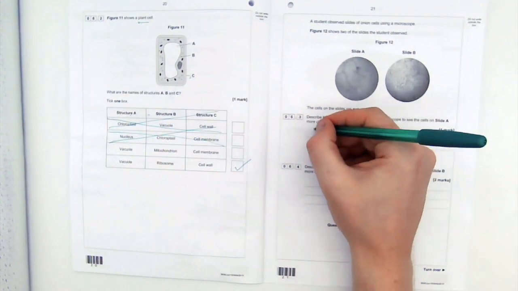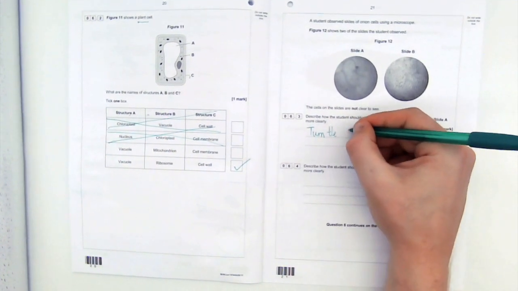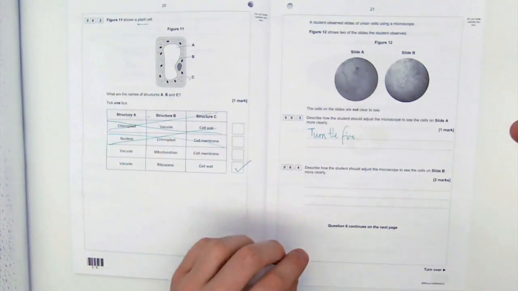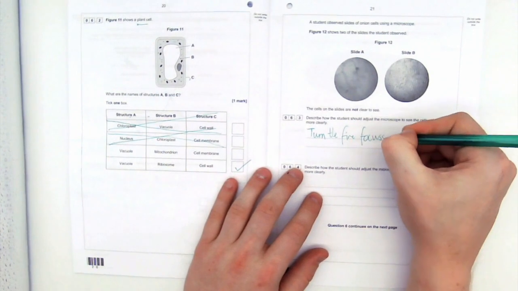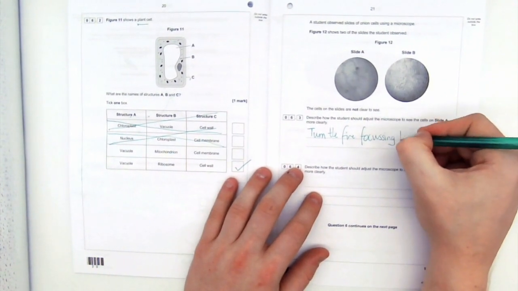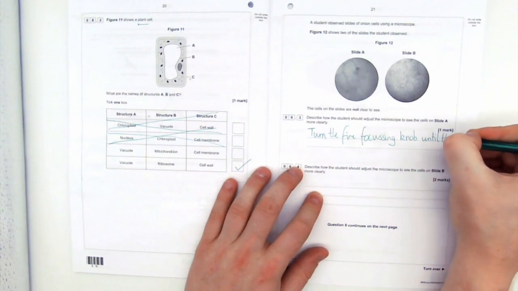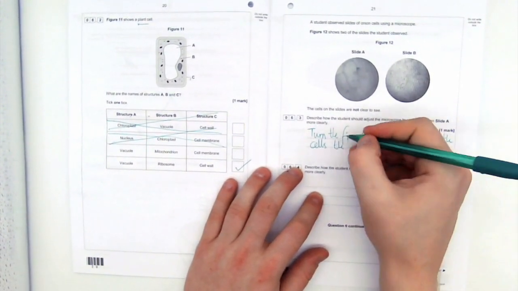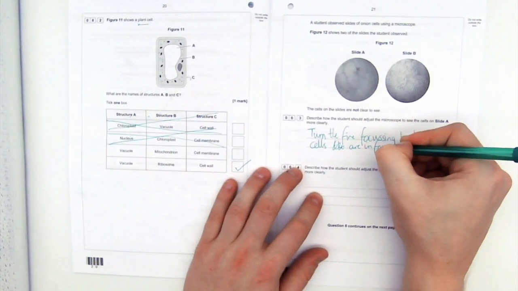So I'm going to say you could turn the fine focusing knob, because there's a coarse one where it does it really quickly, and there's a fine one where it's a little bit more slowly, until the cells are in focus. Because I don't want to go past that. The cells are in focus.